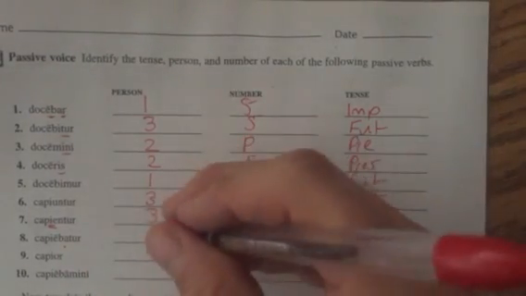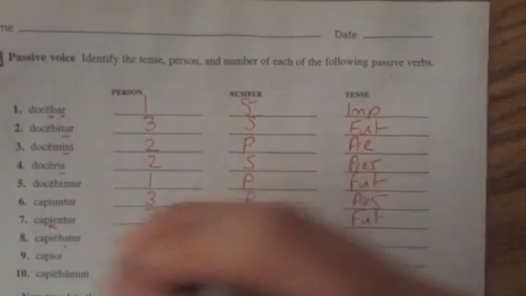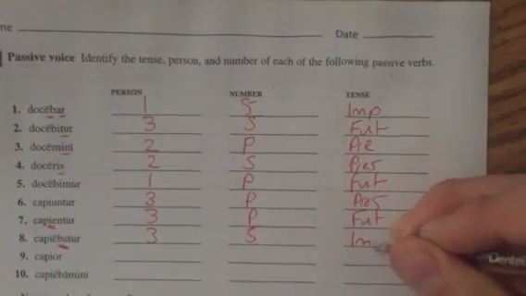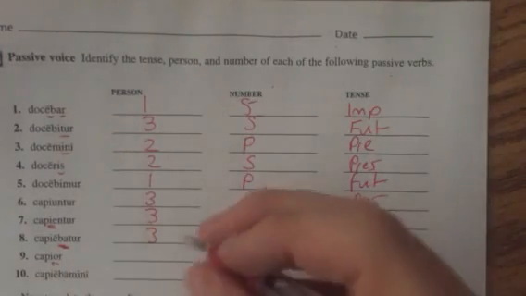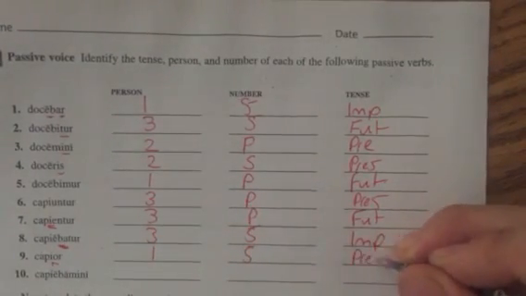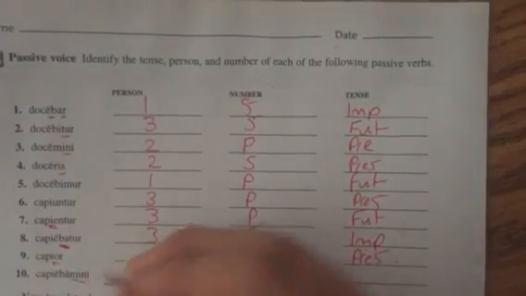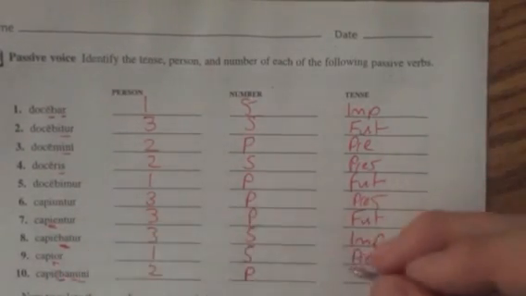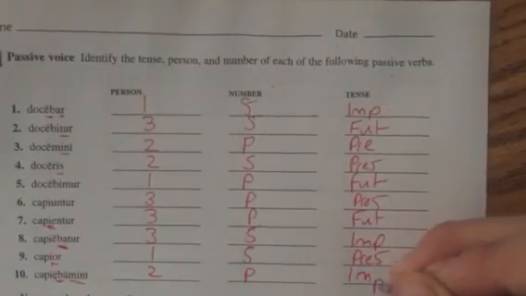Capiebatur, again, the tur is third singular, and the ba makes this imperfect. Ior, the r is first singular, and this is present for the third io. The mini is second plural, and the ba makes that imperfect.